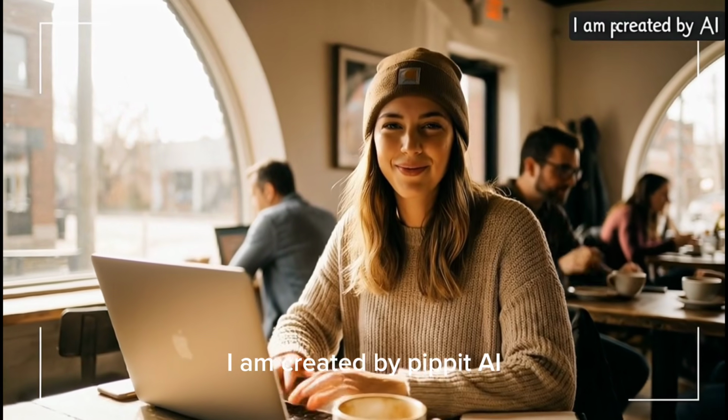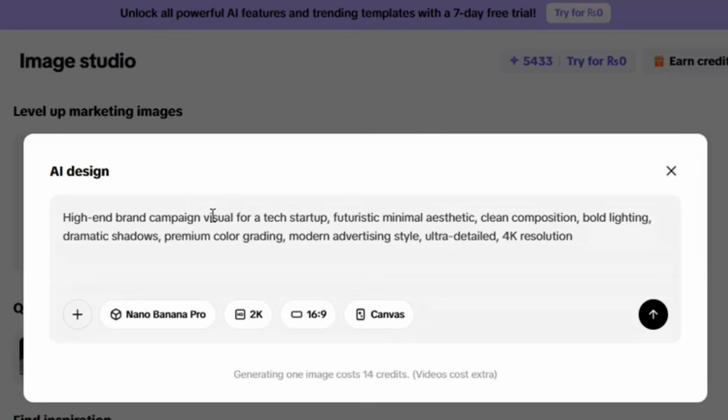Team created by Pippit AI. And even with great prompts, results depend on the platform. Nano Banana Pro runs at 100% on Pippit because of officially optimized templates.